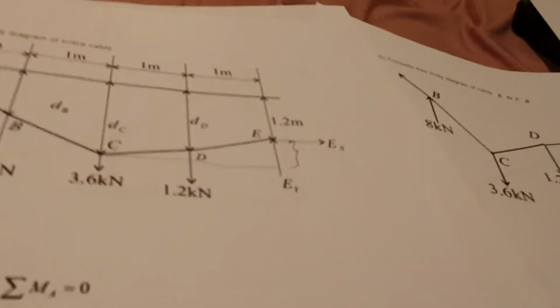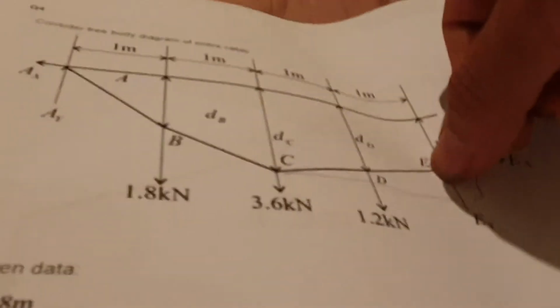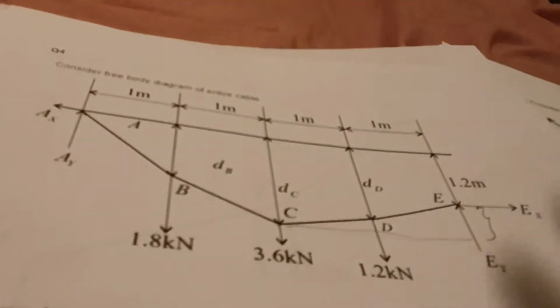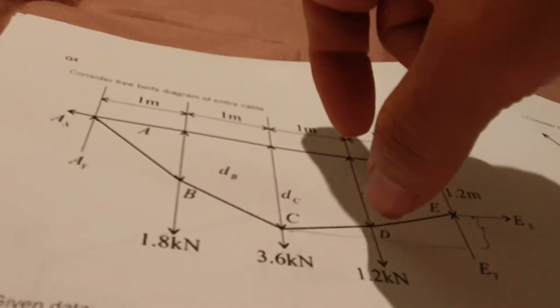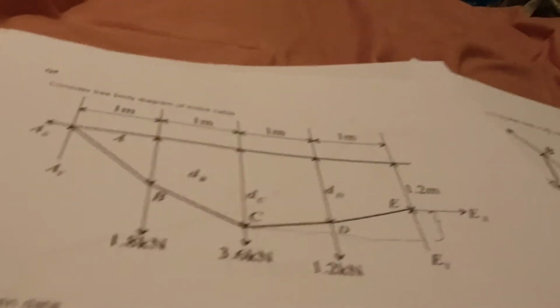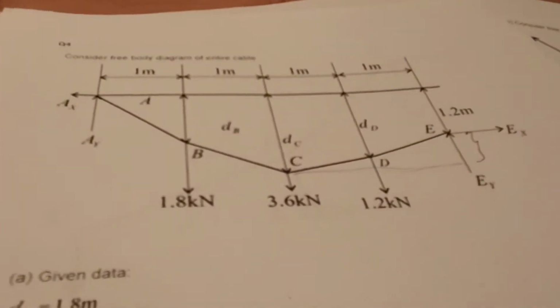Okay, so now we found the reaction at E. Let's take another free body diagram. Let's take EDCB. Okay, and stop. Because we want to find out now DD and DB. Remember what was given in the question? He wants to find the reaction at E. We just found it. And he wants to find DB and DD. So he wants to find the distance DB, and he wants to find the distance DD.